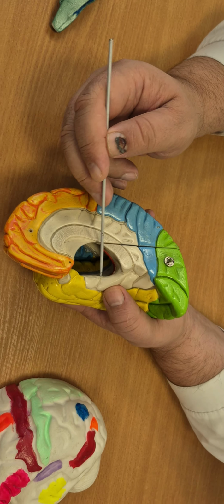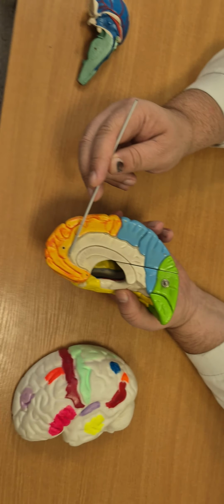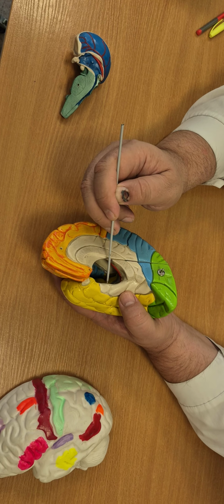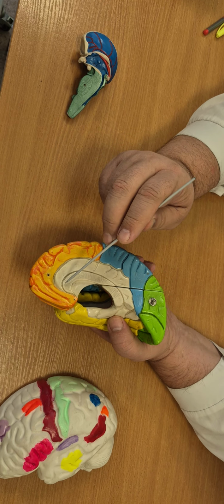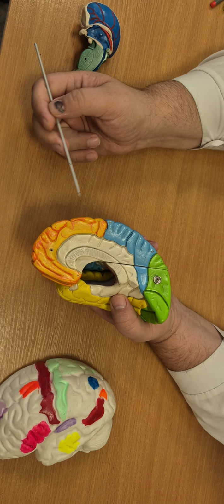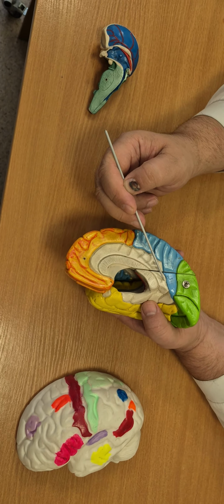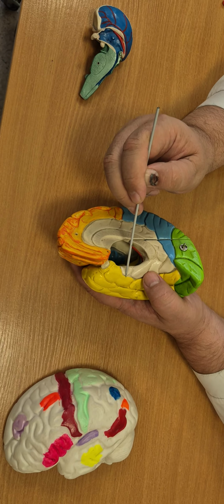Olfactory analyzer, that is the feeling of smell. Once again, gyrus cinguli, isthmus, gyrus parahippocampalis, and uncus together, that is the central part of Rhinencephalon, and together they form gyrus fornicatus. Gyrus fornicatus consists of gyrus cinguli, isthmus, gyrus parahippocampalis, and uncus.